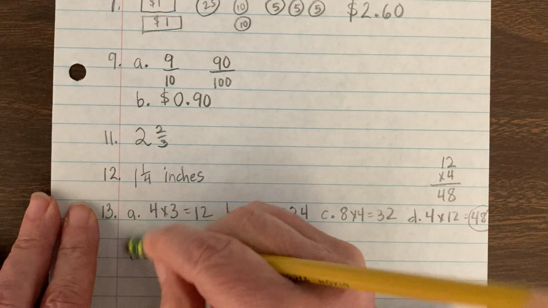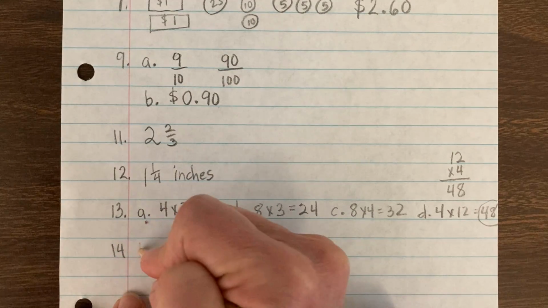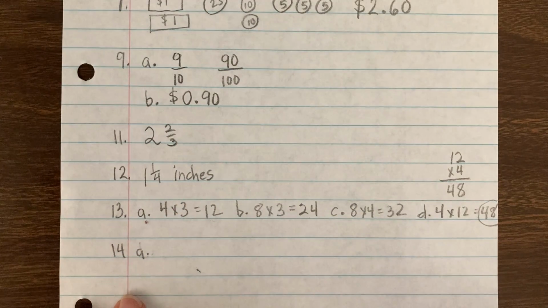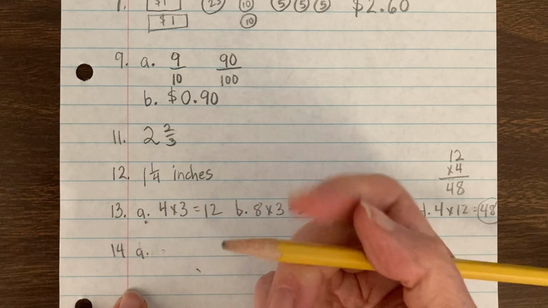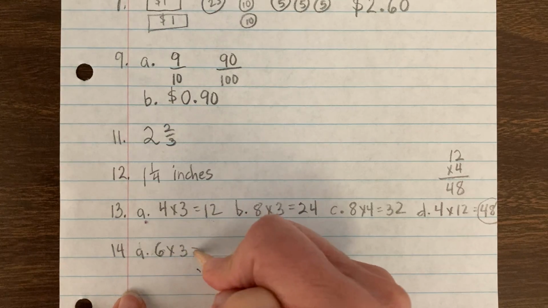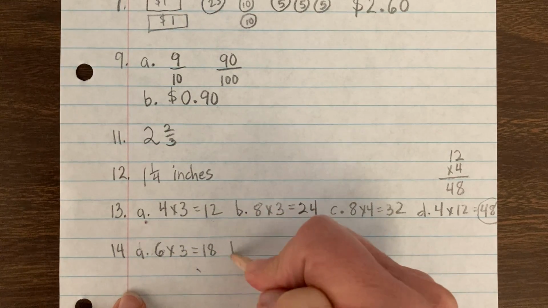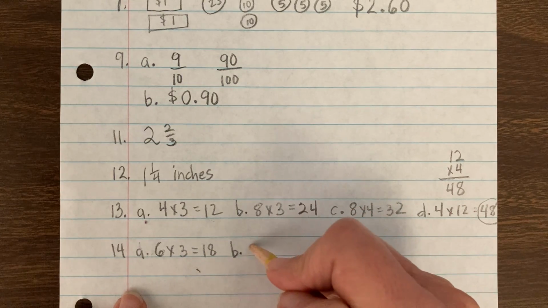A for number 14. We'll start with A. That is 6 times 3. So you'll need your multiplication table if you haven't memorized that. 6 times 3 is 18. And B, 6 times 4, we just add another 3.